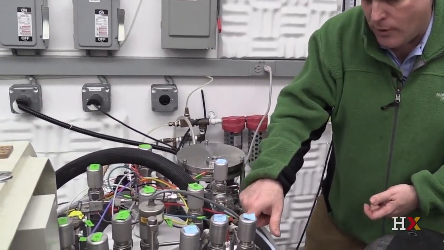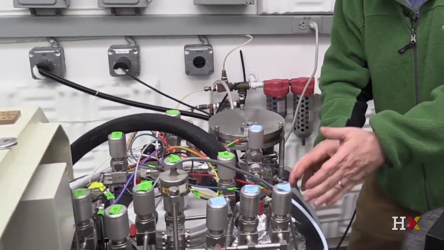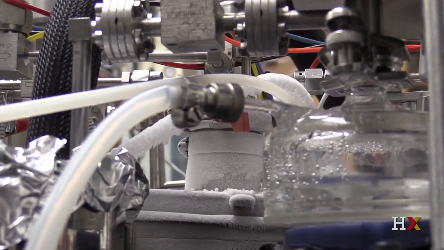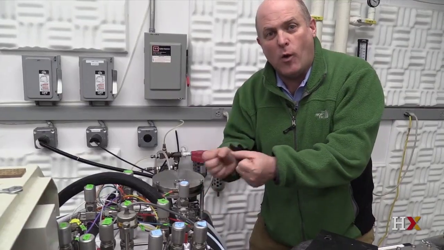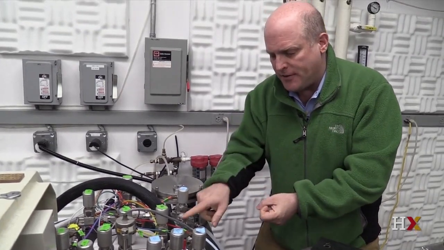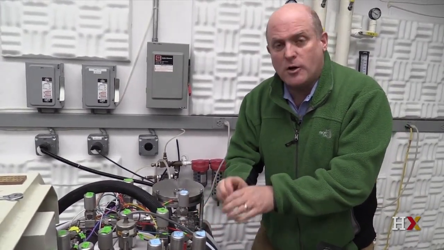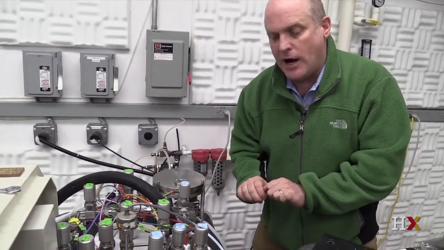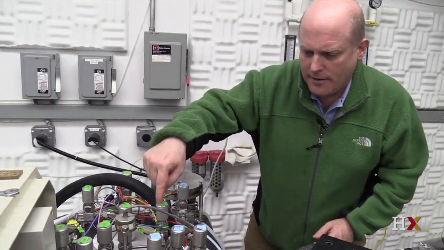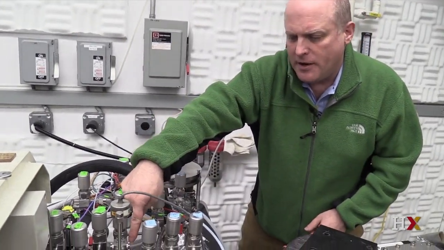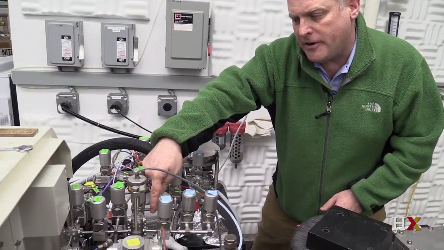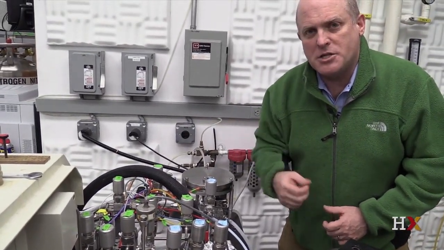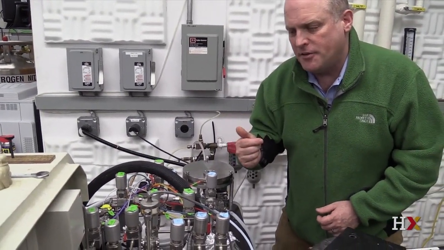This is a trap. There's a tube here that goes through a vat of alcohol that's sitting at about minus 80 degrees Celsius. Minus 80 degrees is cold enough to take all the water and freeze it to the walls of the stainless steel tube, but it's not cold enough to trap the CO2. So the CO2 gets through, but the water stays behind. And then ultimately, the carbon dioxide is frozen over here in a little finger, a little protrusion that's cooled down to liquid nitrogen temperatures, which is about minus 190 degrees Celsius.